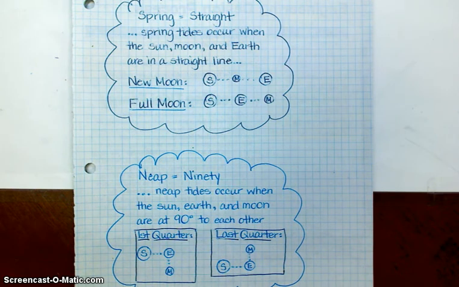New moon, remember the moon is between the sun and the earth. At full moon, the earth is between the sun and the moon. But everything's lined up in a straight line. Neap tides occur when things are lined up at a 90-degree angle. That would occur at first quarter and last quarter.